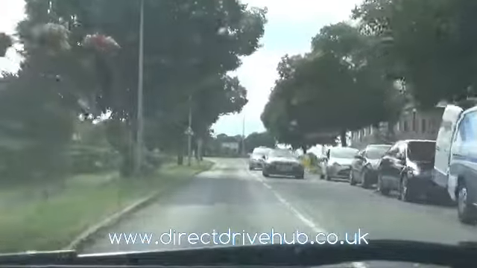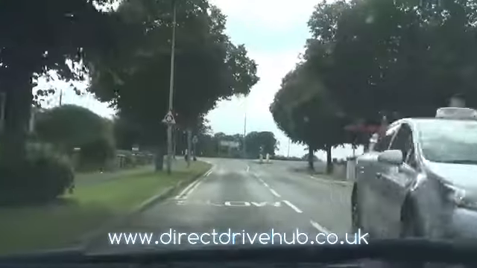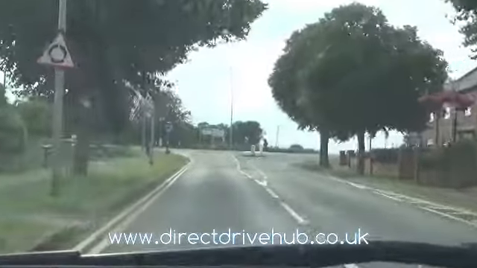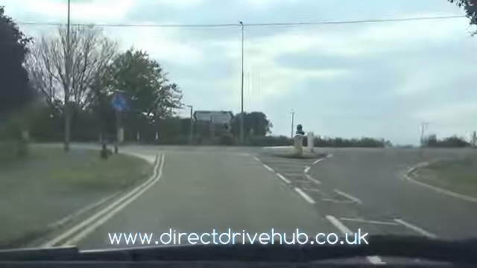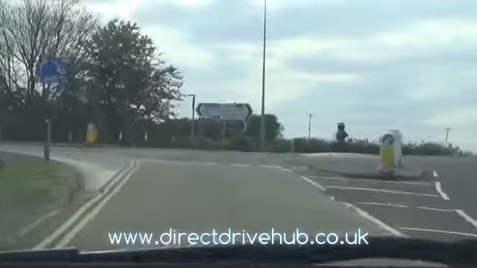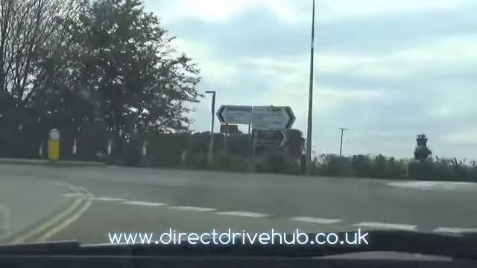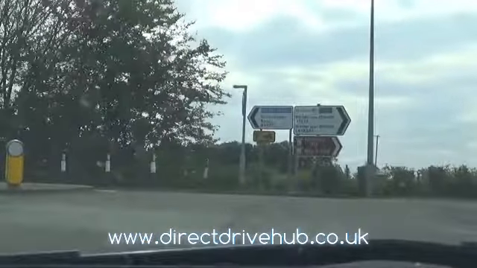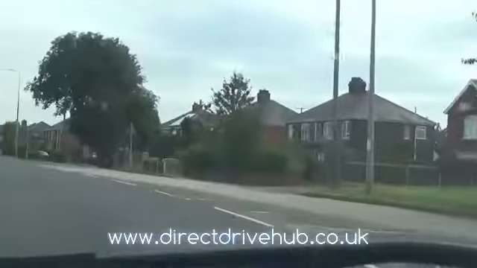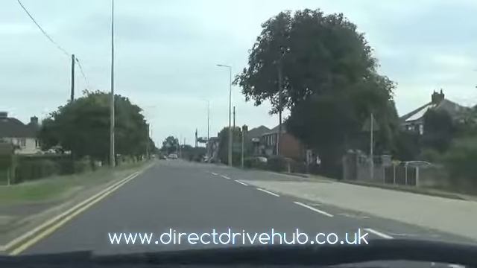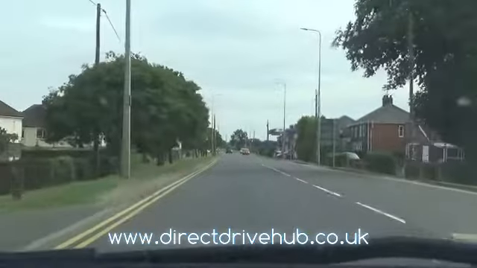Coming up to another roundabout, and I'm going to be turning left. So you can see that road there, although we had lots of parked cars, it was relatively wide. So again, there was enough room for both cars to pass, but we still needed to do it at a reduced speed. Nice bit of clear road here, and I'm going to take the next road on the left.